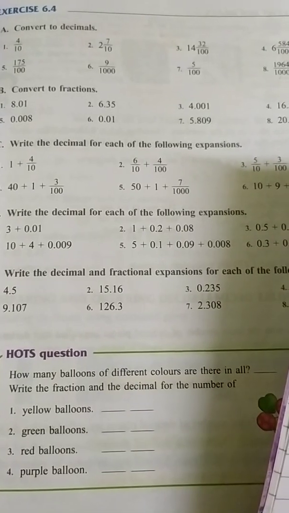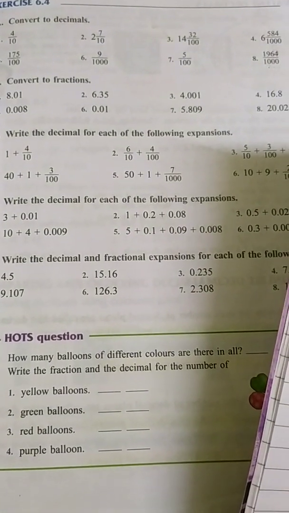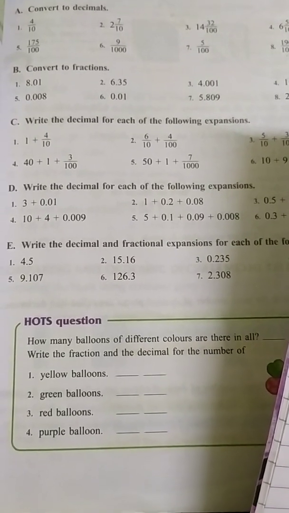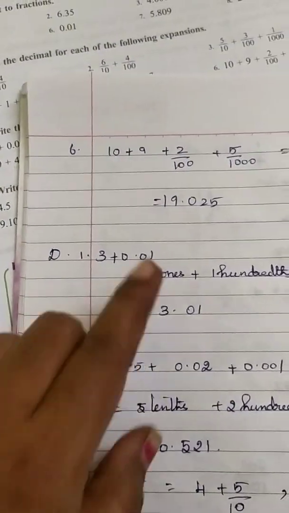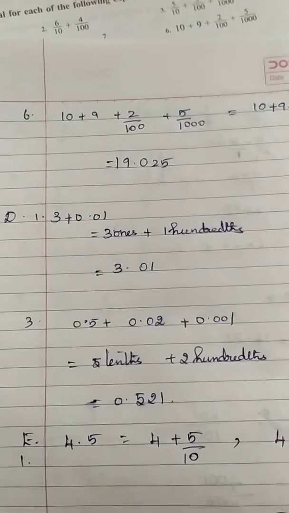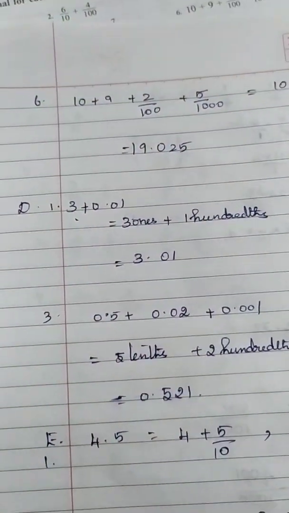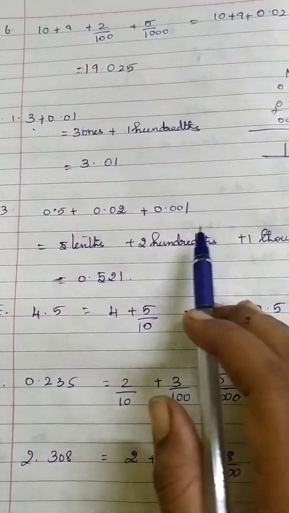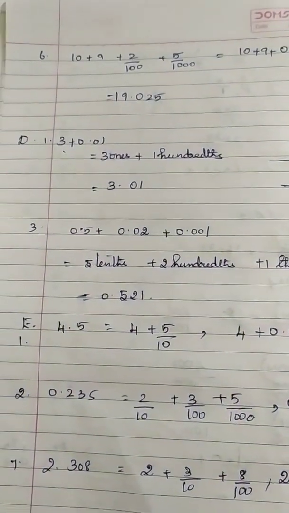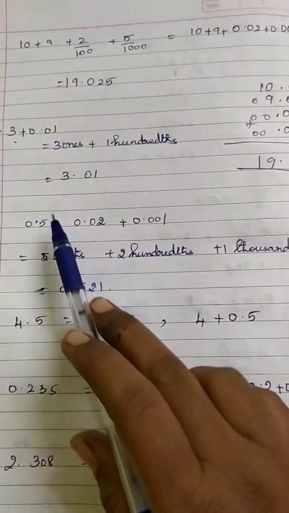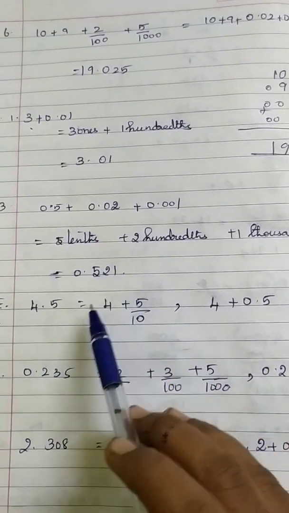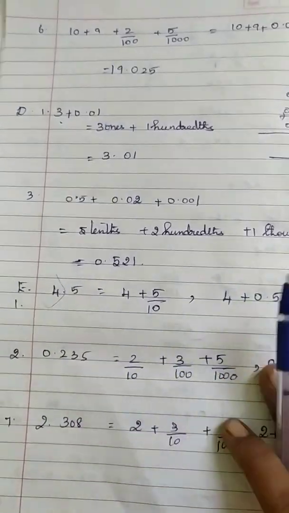And problem number D, write the decimal for each of the following expansions. So write the decimal. We are going to write the decimal 0.01. Before that you have whole part, so 3.01. Here you don't have any whole part, only decimal part. So your answer is 5/10, 2/100, 1/1000. So 0.521.